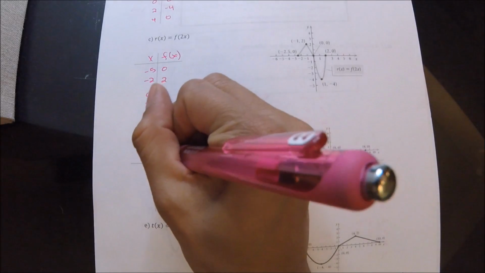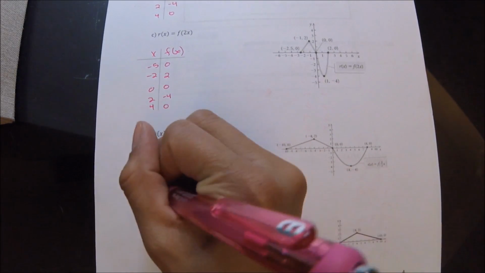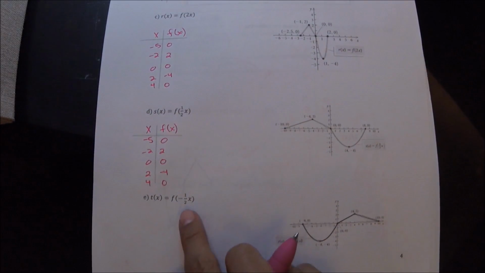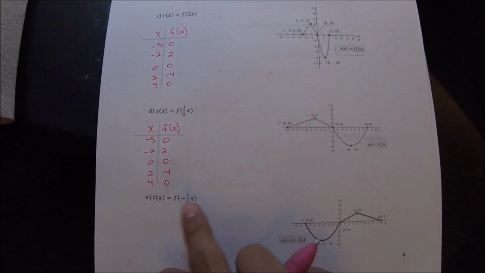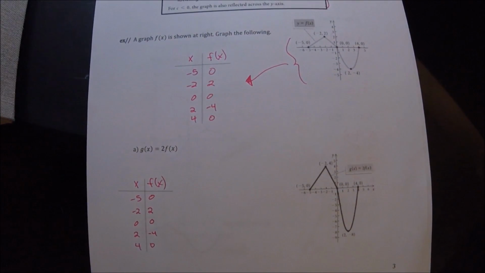D, x, and f of x, negative 5, 0. And I am not going to do it for part E, and once we get to that part, you'll see why. So now that was just prep work. Now let's do the actual work.